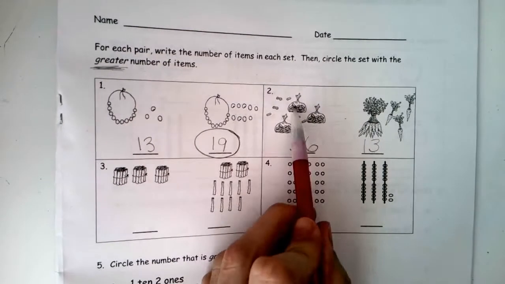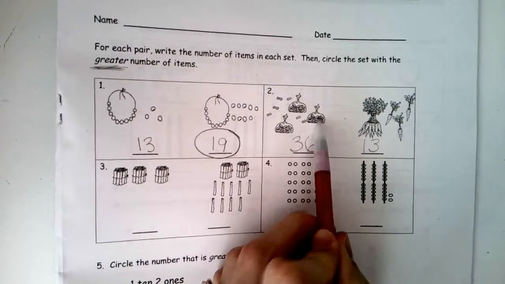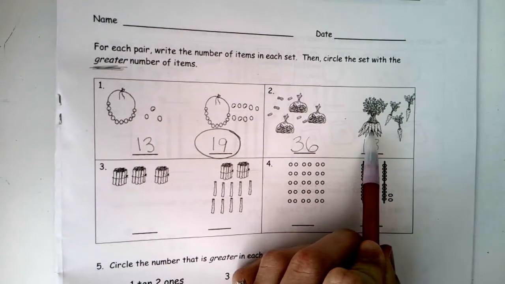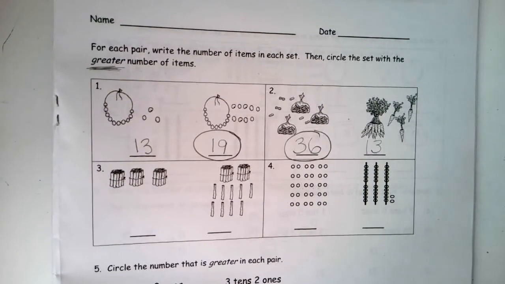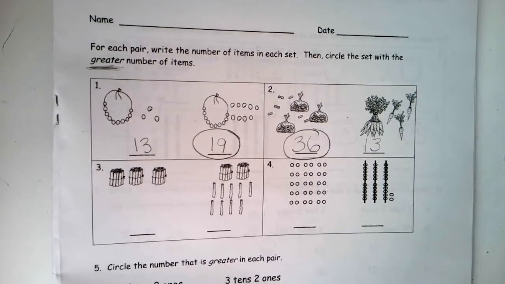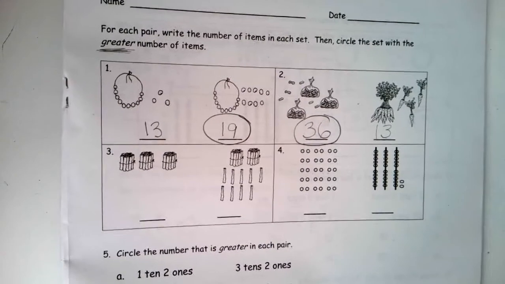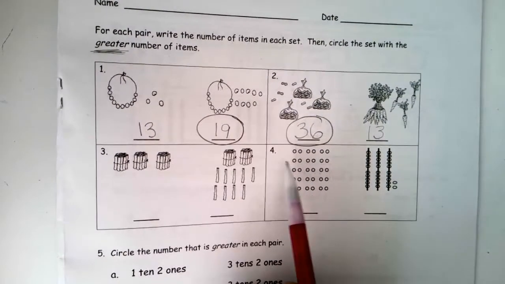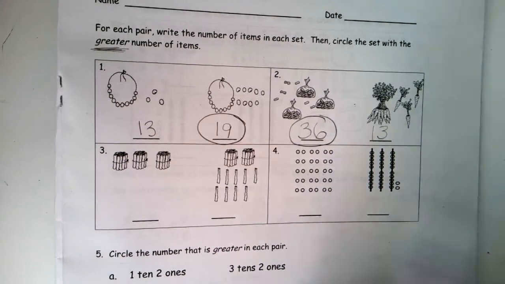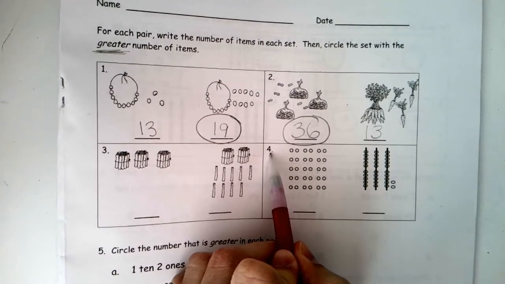3 tens is a value of 30. 1 ten is only a value of 10. 30 is much greater. So 36 is our greater number. All right, for the next two, I'd like you to pause and try to do numbers 3 and 4 on your own. Before you go ahead, I want to take a look at number 4 with you.